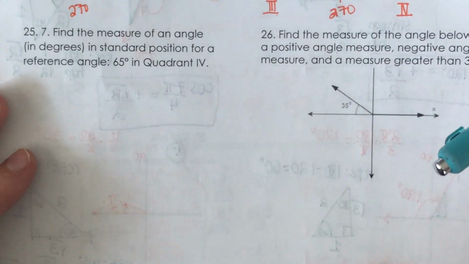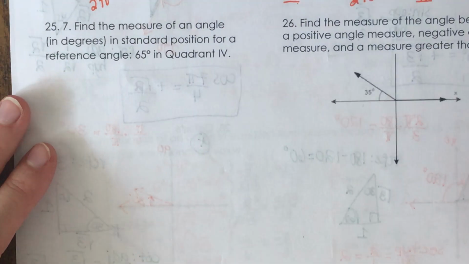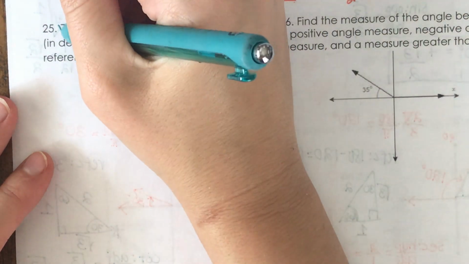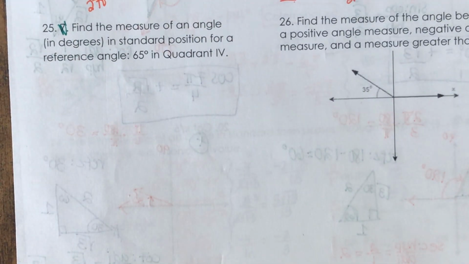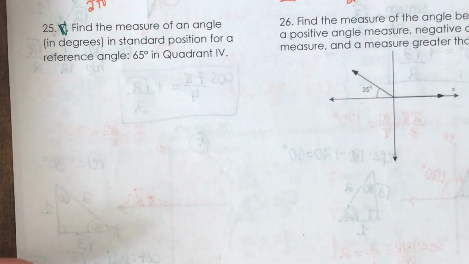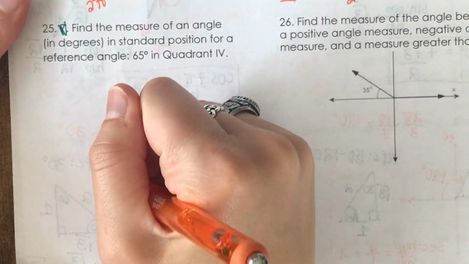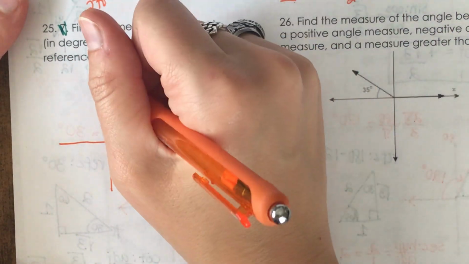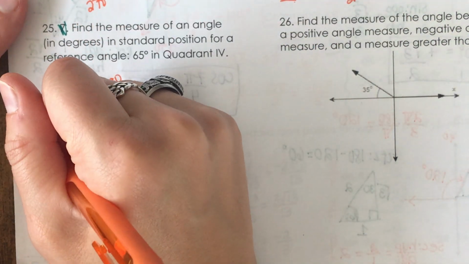All right, same sort of thing for number 25. I don't know why there's a 7 there, sorry. Find the measure of an angle in standard position for a reference angle 65 degrees in quadrant 4. Okay, so I'm coming here and do the same thing I just did.